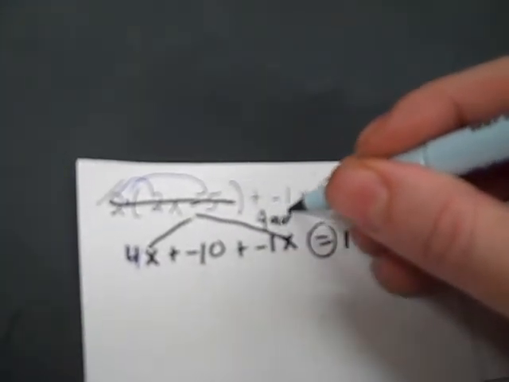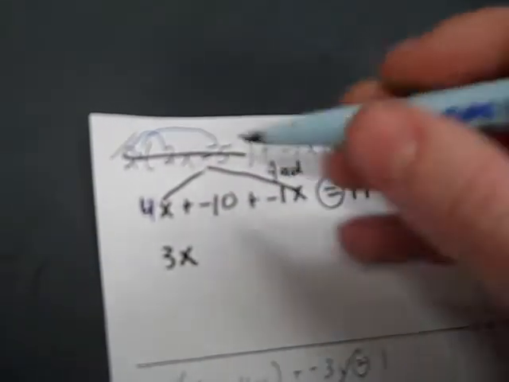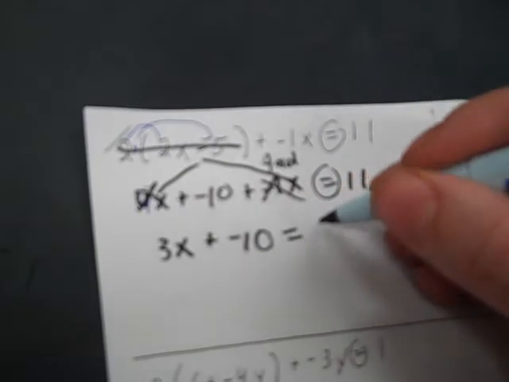So I draw a little pyramid and I write add, because all I need to do is add 4 to negative 1. 4 plus negative 1 is 3, so 3x. Now cross the x's out, and you got plus negative 10 equals 11.